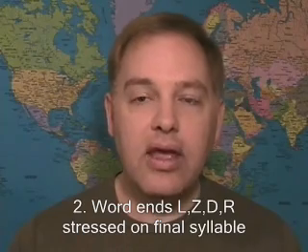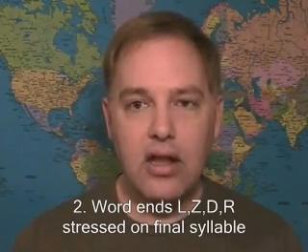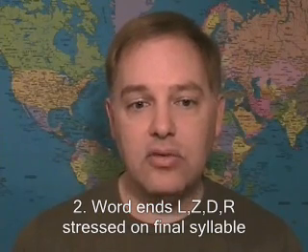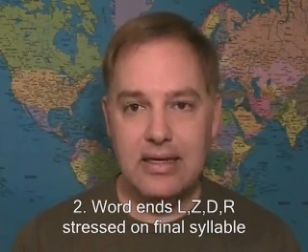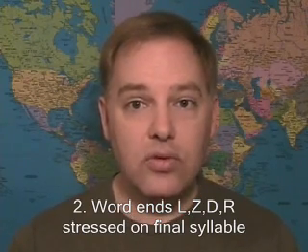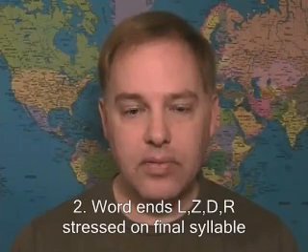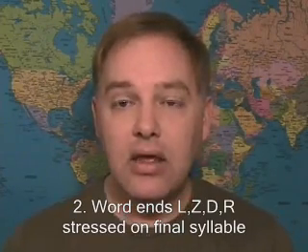Rule number 2 has to do with words that end in other consonants other than N and S. In Spanish, the most common other consonants would be L, Z, D, and R. Here are some examples. The stress in these words, if they follow the rule, would naturally fall on the final syllable. So there wouldn't be a written accent if the stress falls on the final syllable, like in the following words.